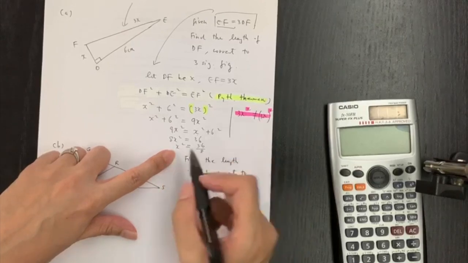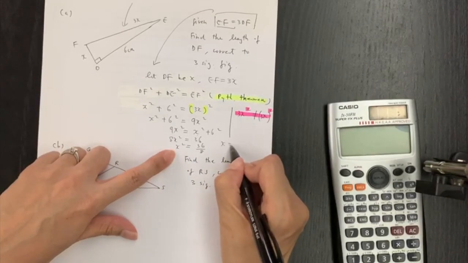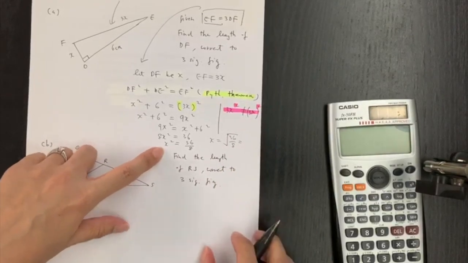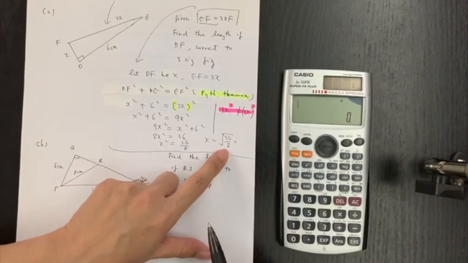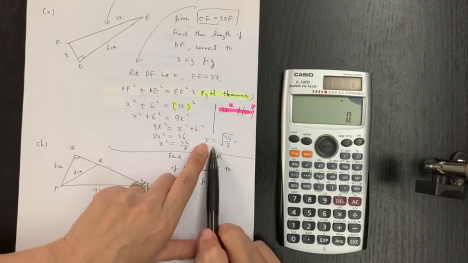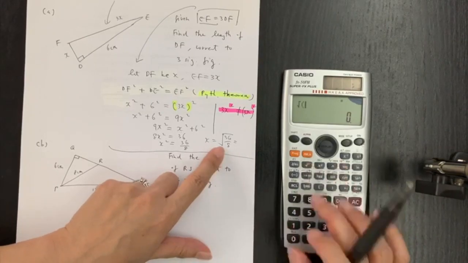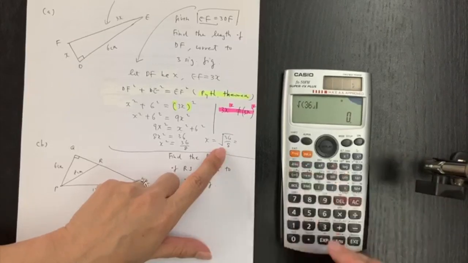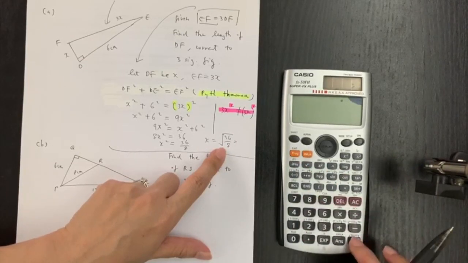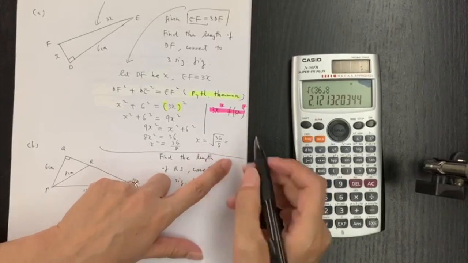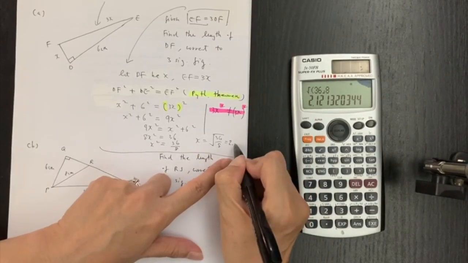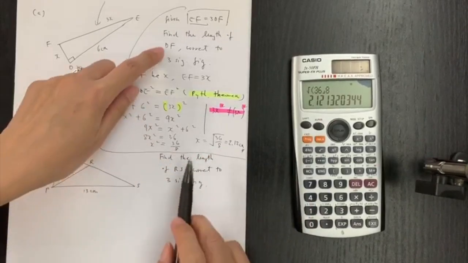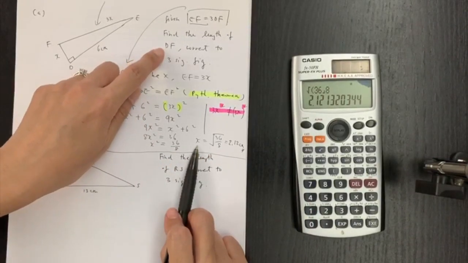So this is x squared, so to work out x, I just take the square root of 36 over 8. Okay, now I use a calculator to work out x, so here is the square root, and then I have 36. So this is a fraction, so here is the fraction, 8, and get your answer. So therefore, the answer is 2.12 cm.